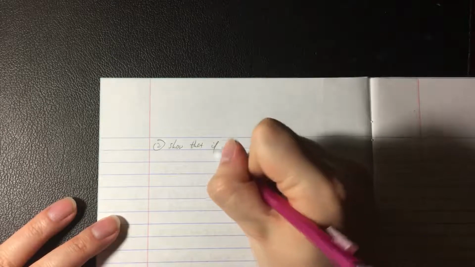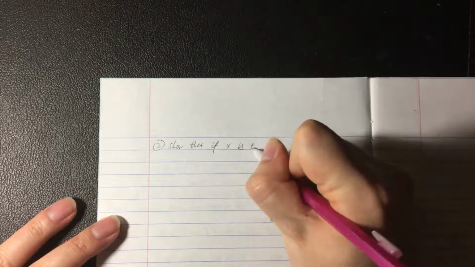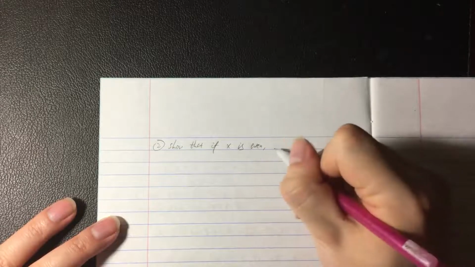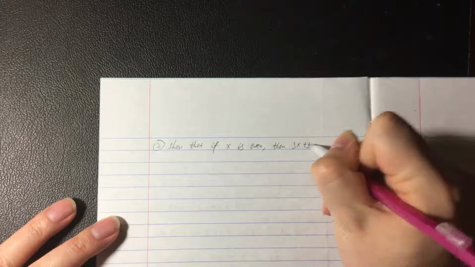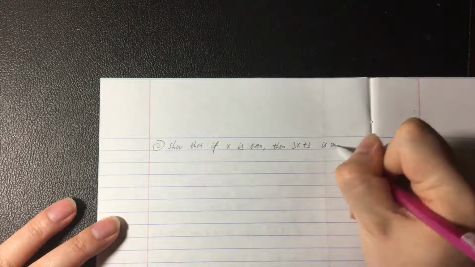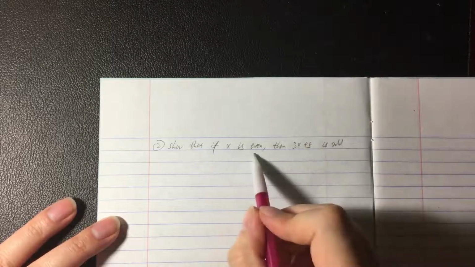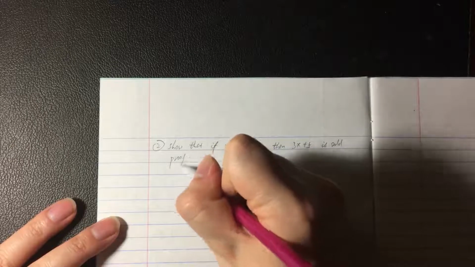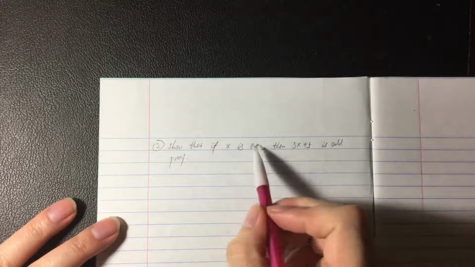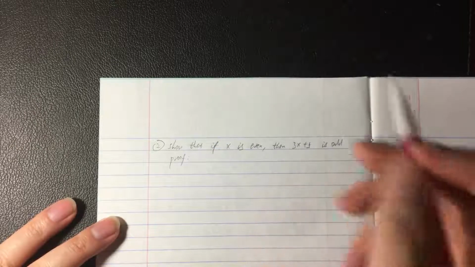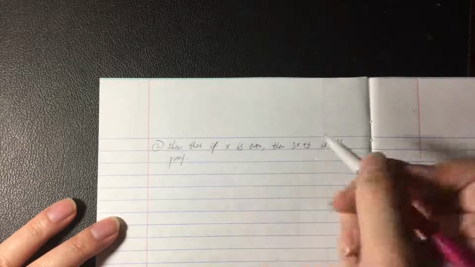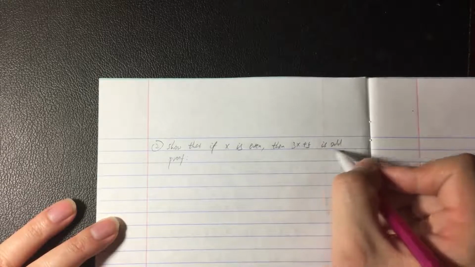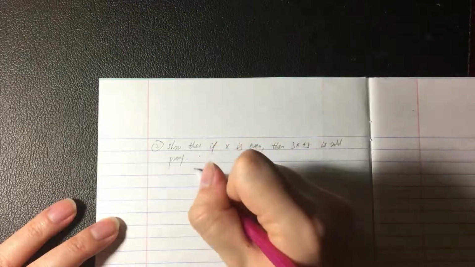Show that if x is even, then 3x plus 5 is odd. Start from what's given, and try to prove what we want. So start from x is even, and try to prove that 3x plus 5 is odd. So prove it.